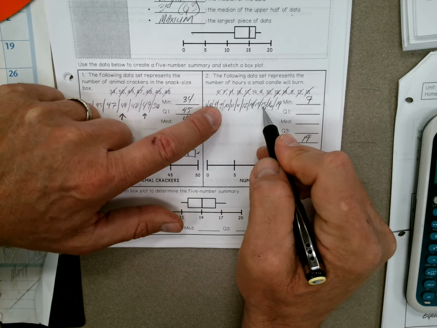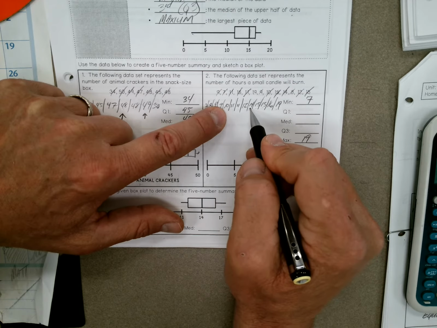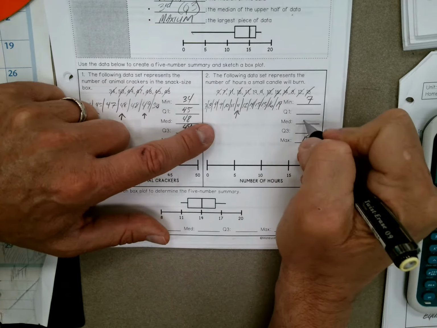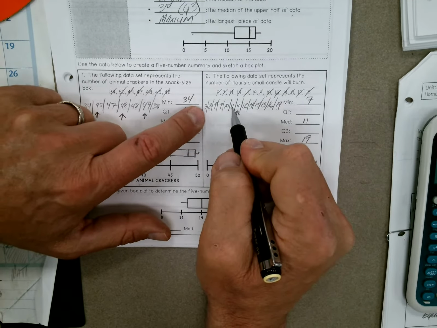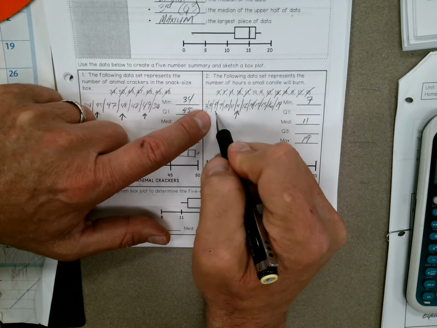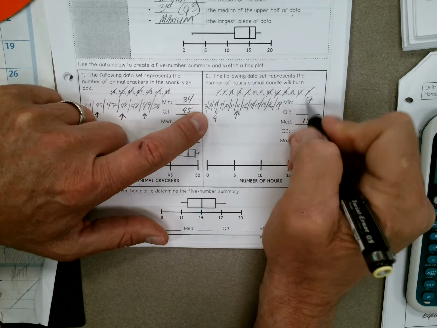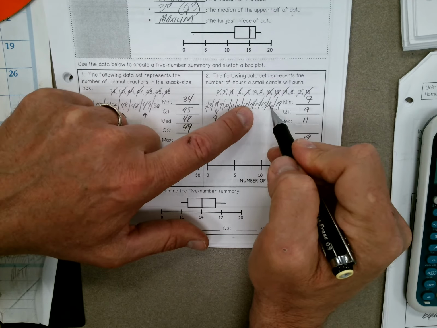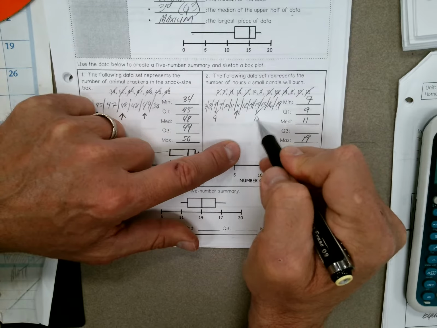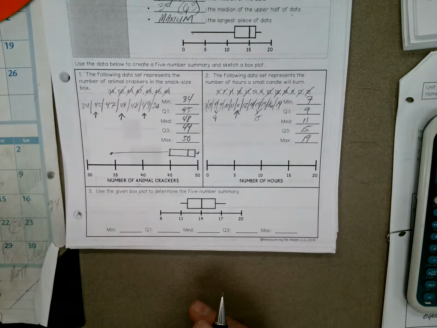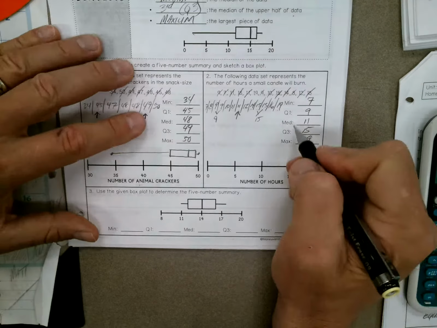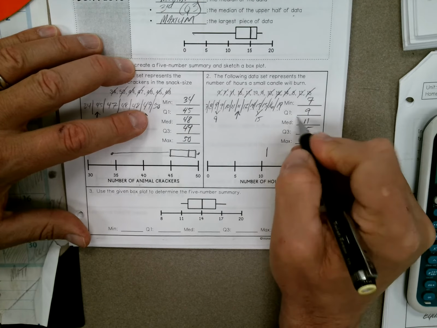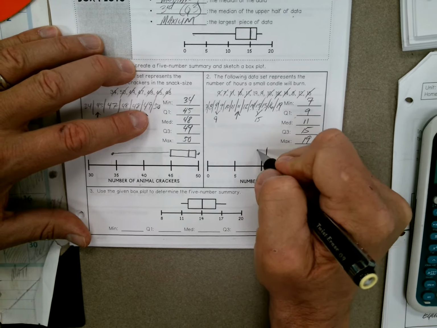9, 15, 9, 15, 10, 14, 11, 12. Here's our median. Our median is 11. First quartile, boom, 10, 8, 9, 9. In between is 9. Okay, 12, 19, 16, 14, 15, 15. It's 15. So let's go ahead and find the median, which is 11. First quartile is 9.